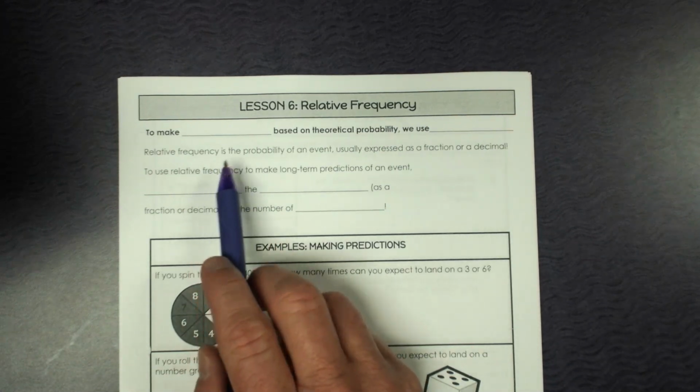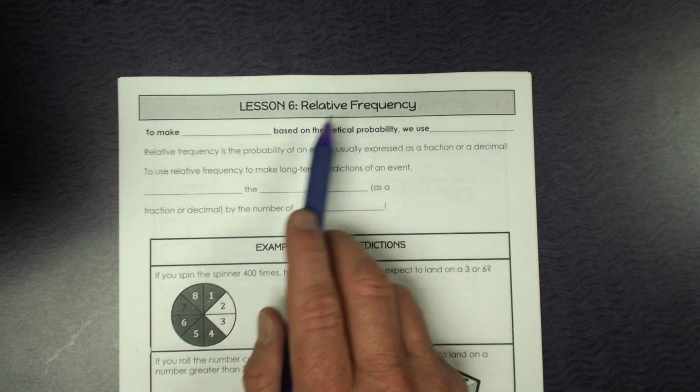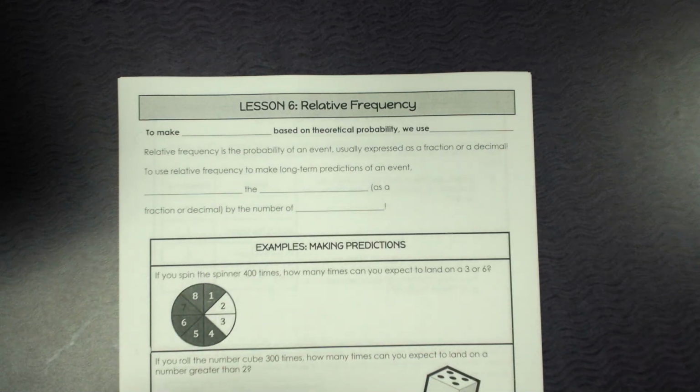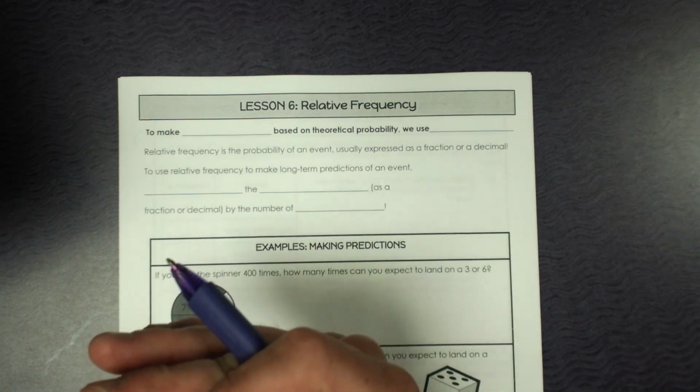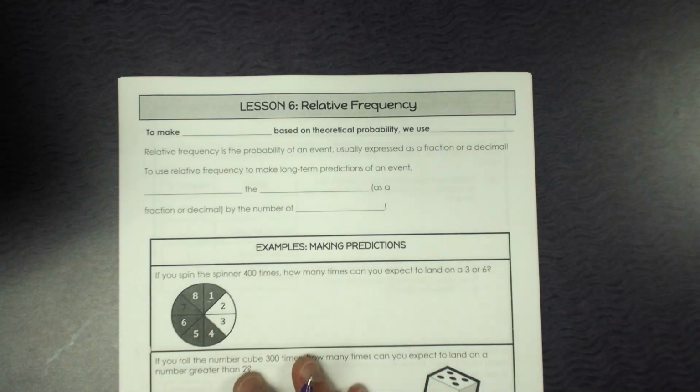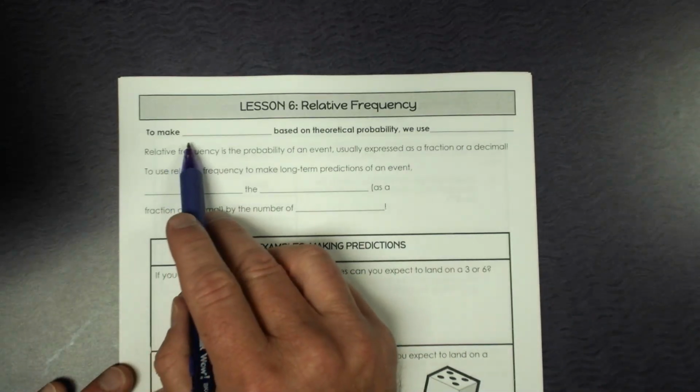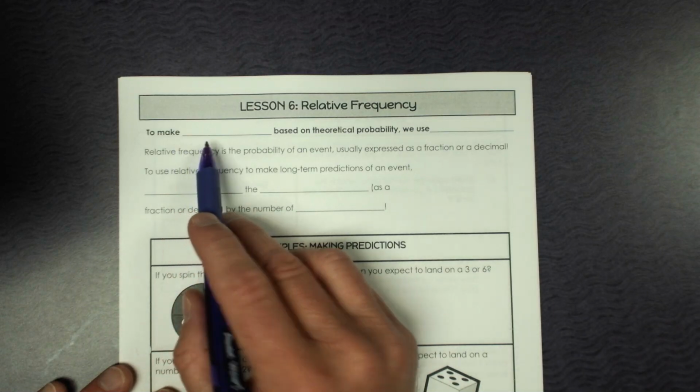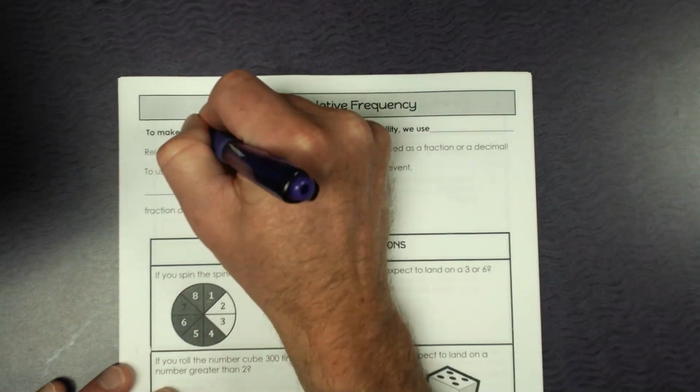So we're trying to find relative frequency. What that really is, you're trying to make a prediction about what's going to happen in the future. And we're going to use proportions to do this. We did this last week a little bit. So let's fill in the blanks here. It says to make, I'm going to say, prediction.